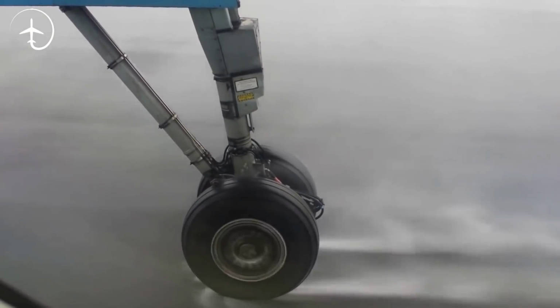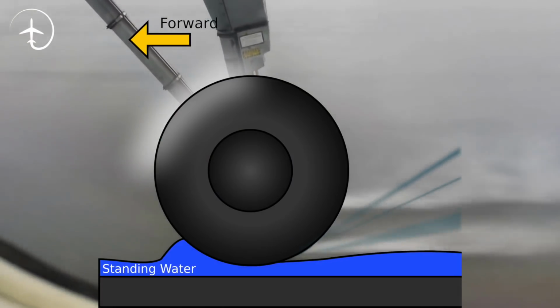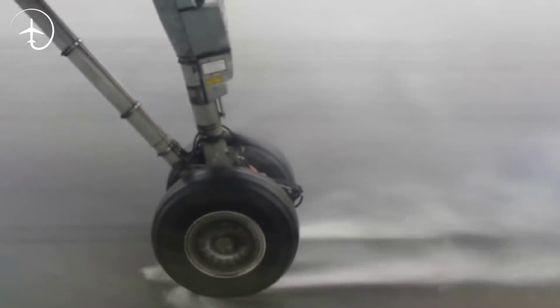And when there's enough water, that water will actually lift the tires off the ground. And no matter how much you're braking, then you're basically water skiing down the runway, and you have nil braking action.